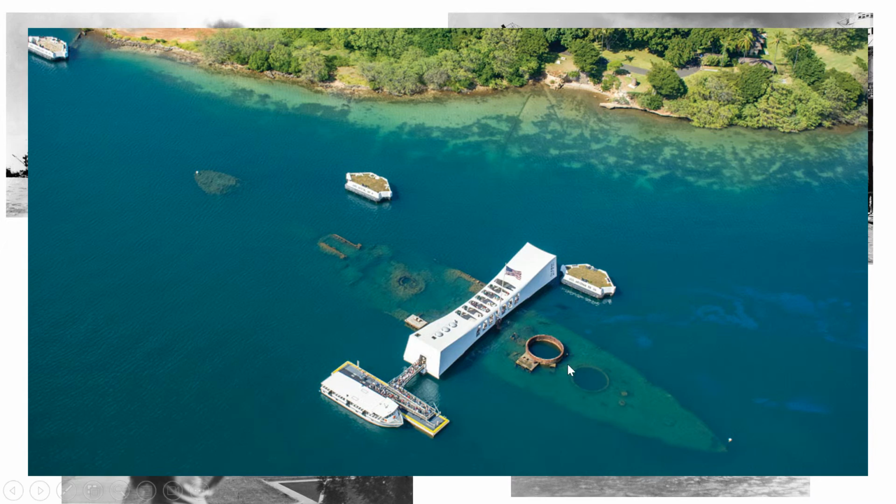But anyway, you should go visit it. It is something that will definitely give you chills and is something that should be remembered.